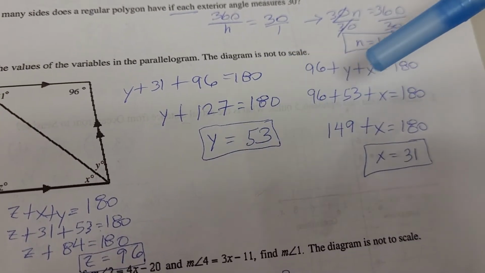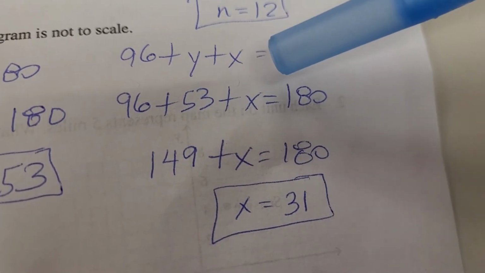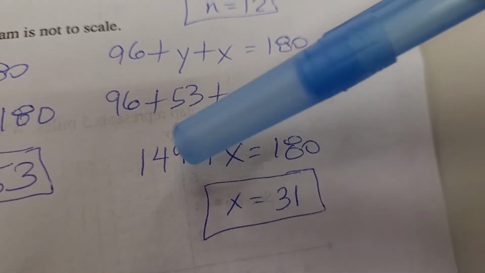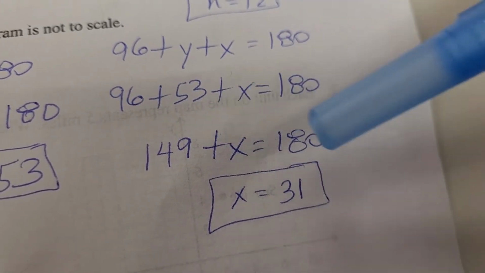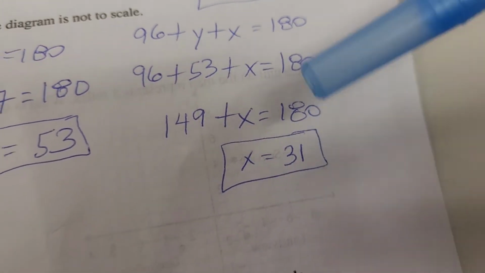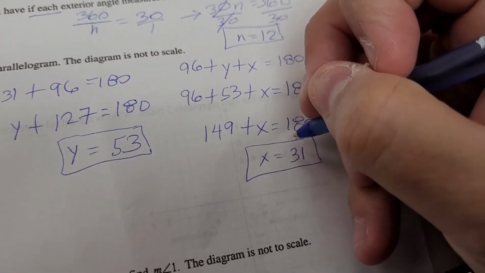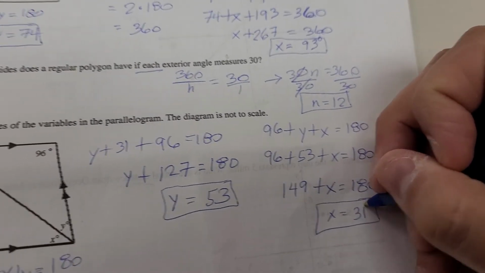Well, now I know that this y is 53. So I'm just saying 96 plus 53 plus x is equal to 180. 96 and 53 is 149. 180 minus 149 is going to be 31 degrees. Okay, 31 degrees, same deal.